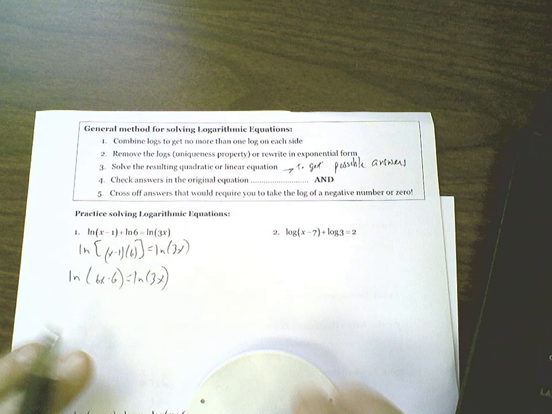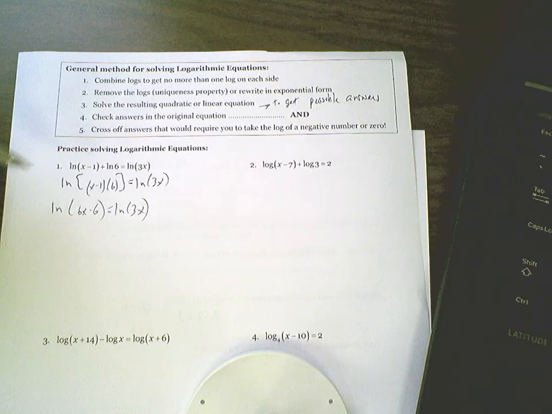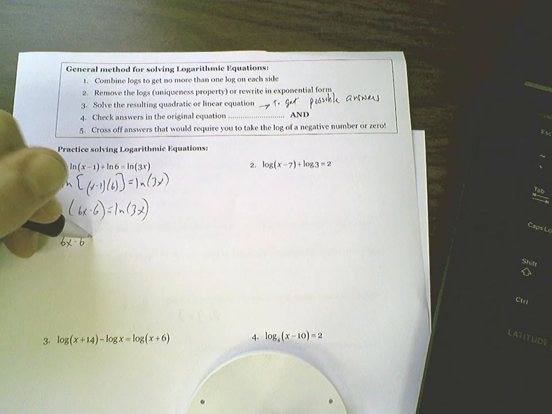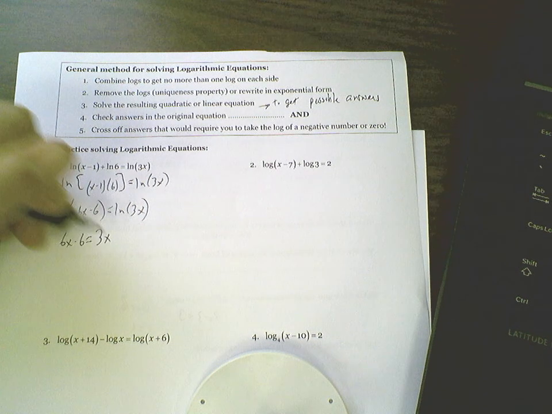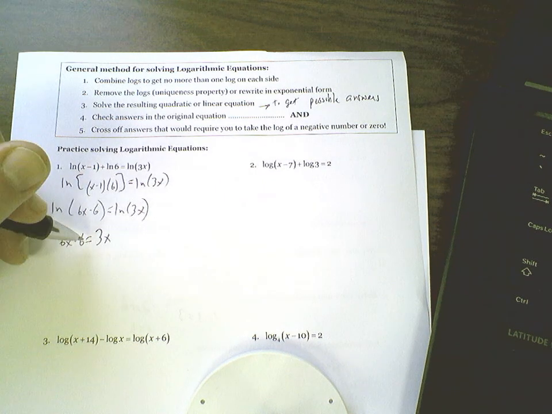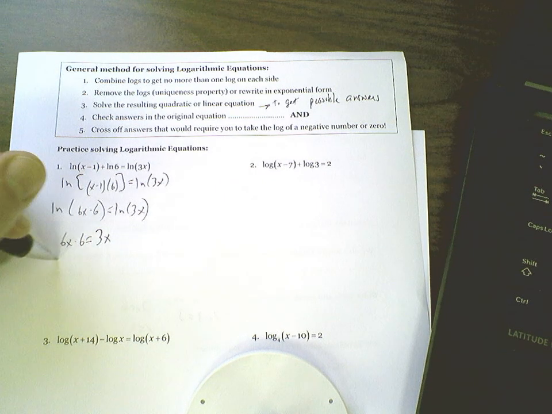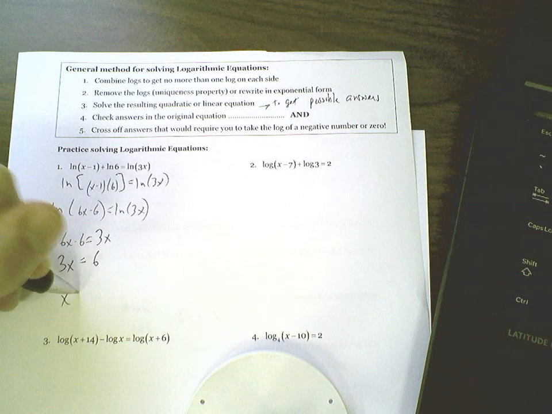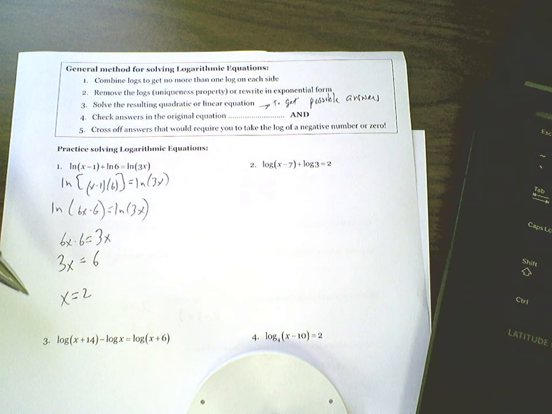Uniqueness property worked great. 6x minus 6 equals 3x. Do a little bit of algebra. I'm going to add x on this side, subtract 3x from the right side. I'll have 6x minus 3x, or 3x equals 6, and x equals 2. That's my possible solution. The last piece with my possible solution: go back to the original equation.